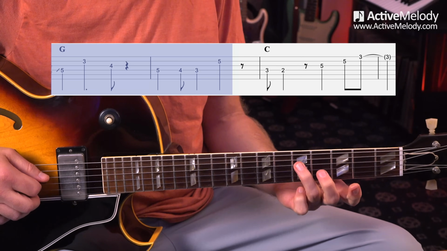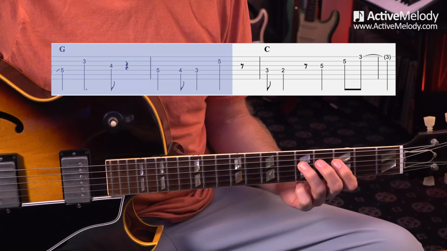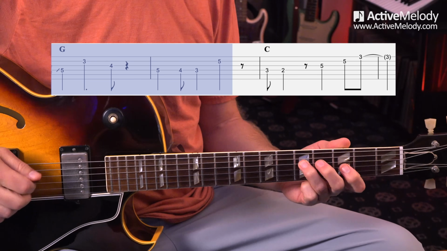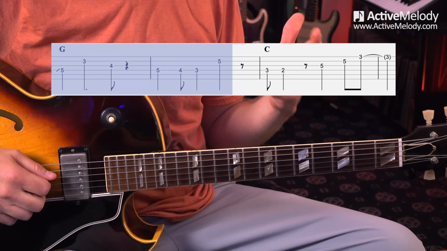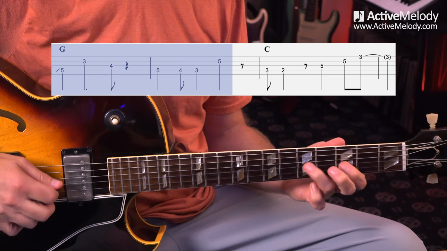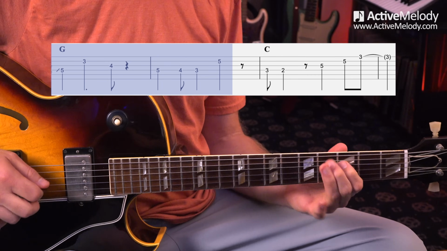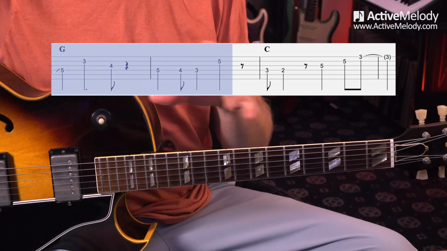Now I walk down chromatically. Remember with chromatic, anytime I say chromatic, it's just filling in the notes in between. So instead of me going, I can go. That's all chromatic playing is. You can do it with as many notes as you want. And that's a real jazzy, kind of a classy sound to play those chromatic notes.